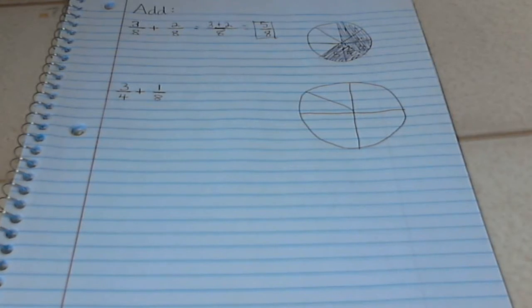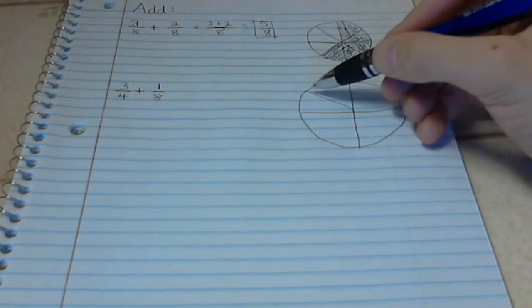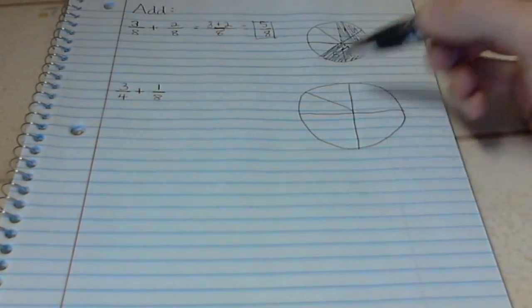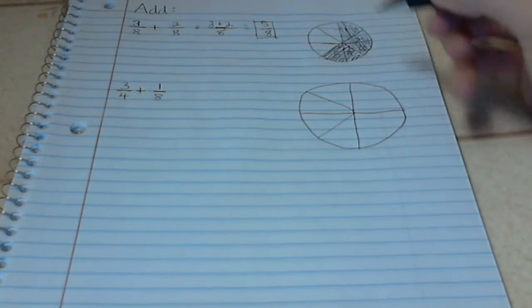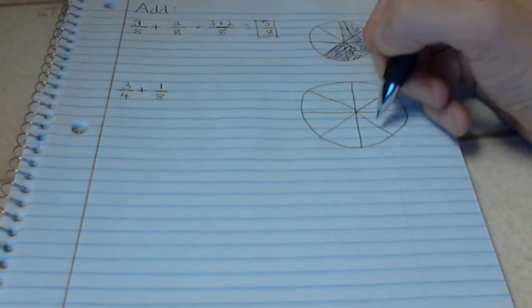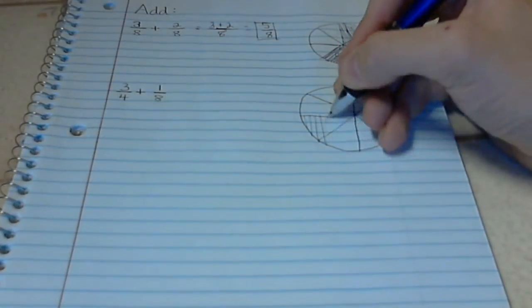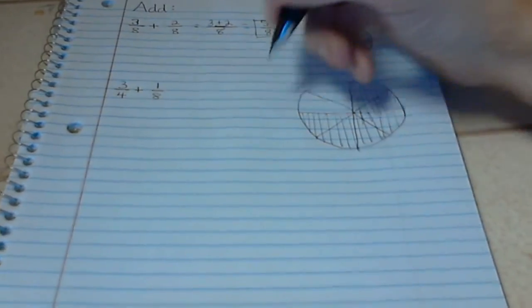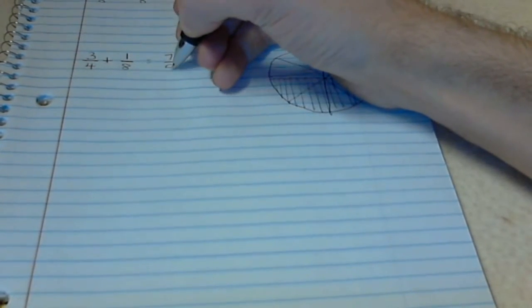Okay. So we have 3/4, but we want to make these all be the same size. Well, I said earlier that an eighth is half of a fourth, so what if I cut these all in half? So make it go from having 3 big fourths to 6 smaller eighths. So then this would be the 3/4, and then this would be the 1/8. So altogether, now it's all divided into eighths, and I have 1, 2, 3, 4, 5, 6, 7 eighths. But now let's look at a more mathematical approach to this.